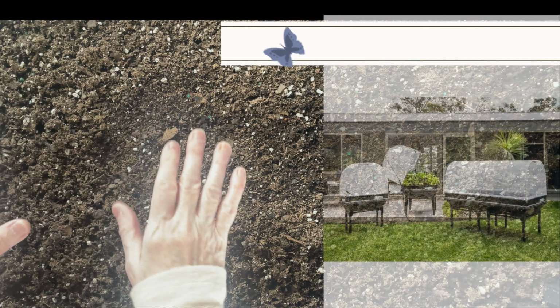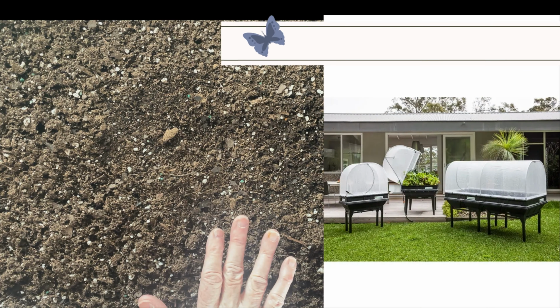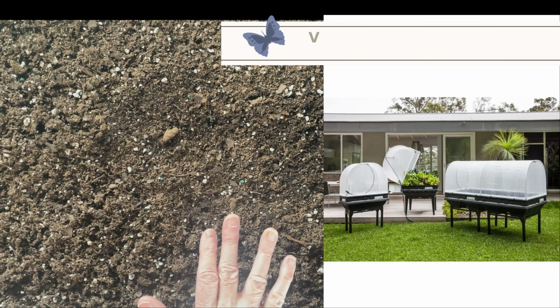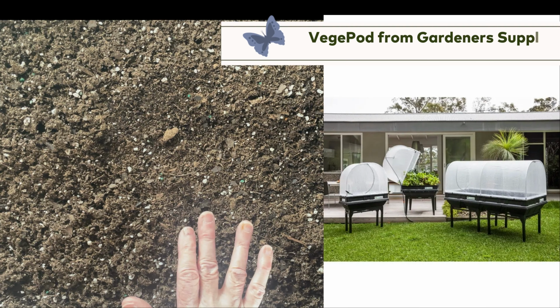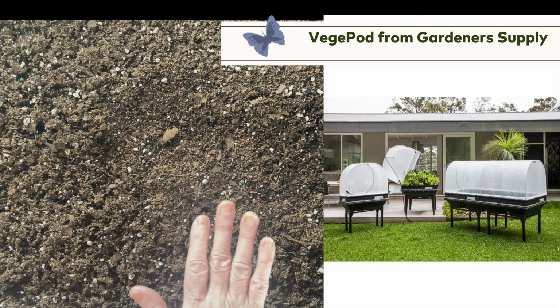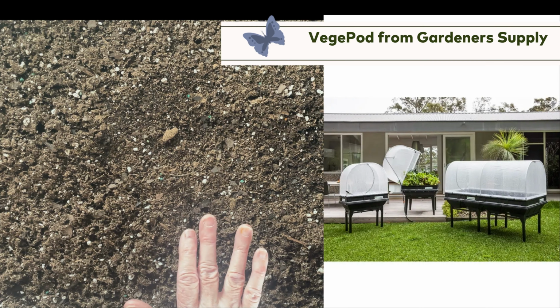Okay, what I have here, it's a veggie pot. I purchased it from Gardener's Supply about 6 years ago. After I raised my monarch for the first time, I decided the next year that I wanted to also host other butterflies, and this was the next one that I was able to raise, the Eastern Black Swallowtail.